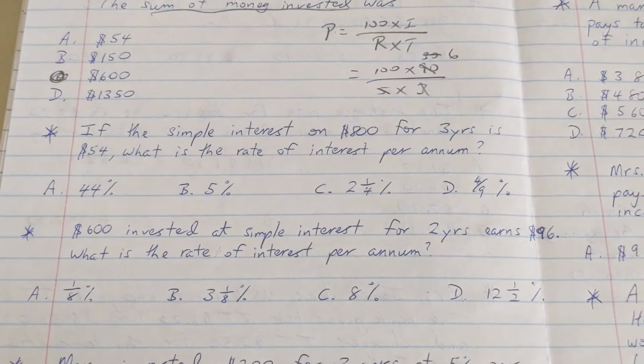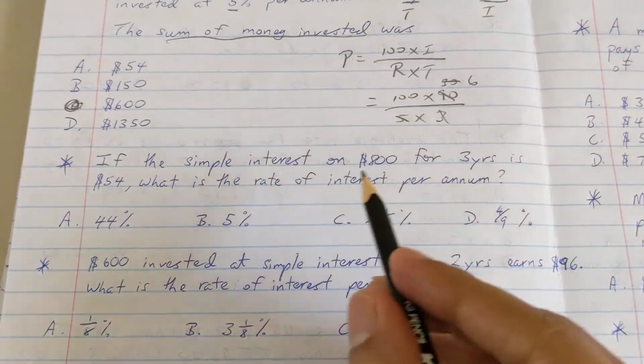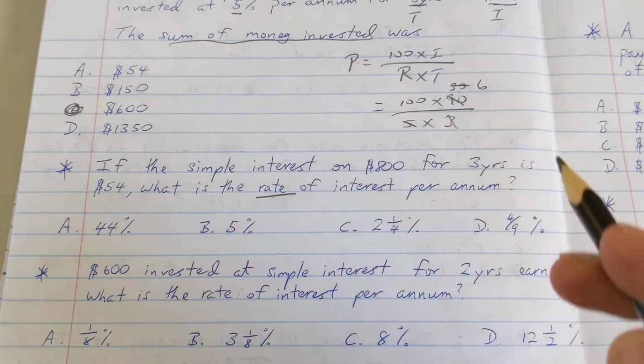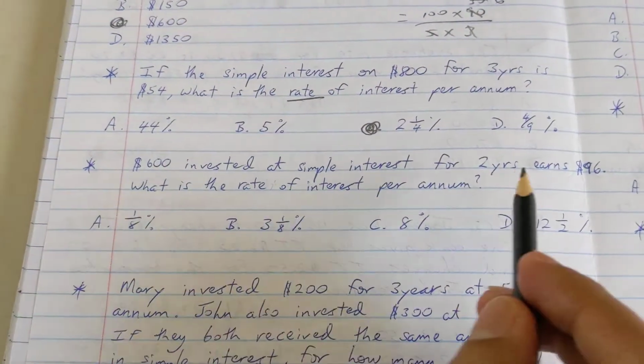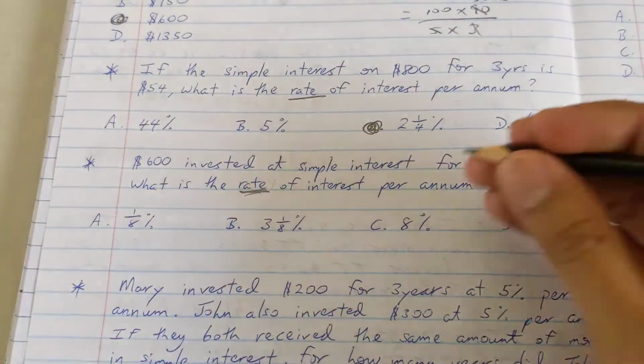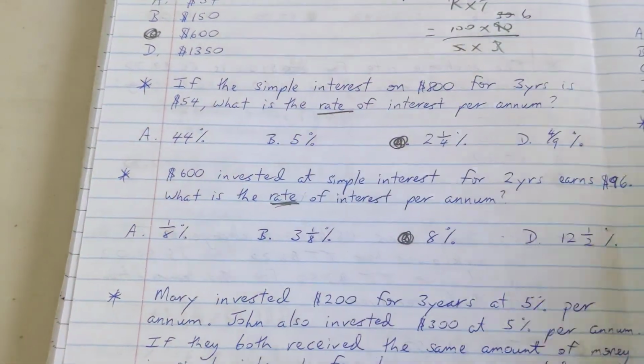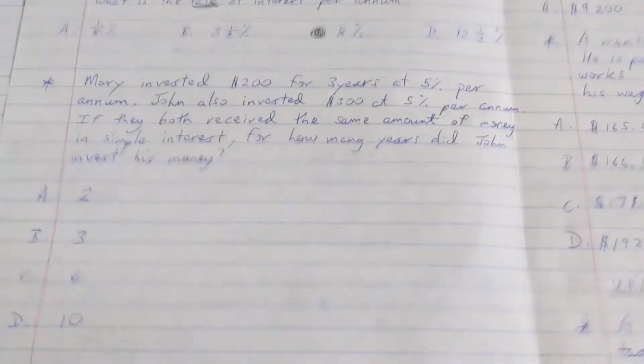So these are 2 other rate questions that they have. Again, they're asking for the rate of interest. You could try it yourself, same way. The answer is going to be 2.25% for that first one. Same idea here. Again, they're asking for the rate of interest. The rate is the most popular one. They're now starting to add others.